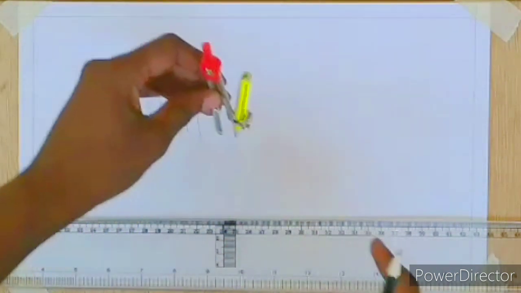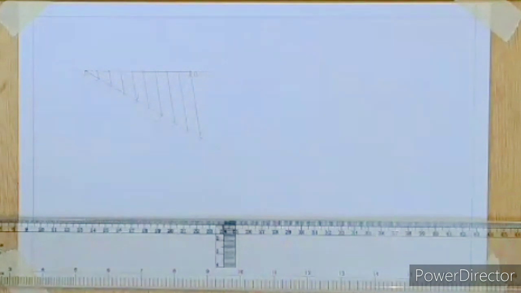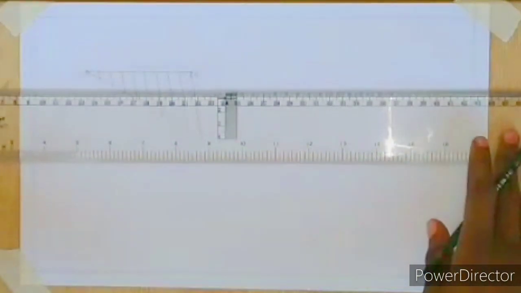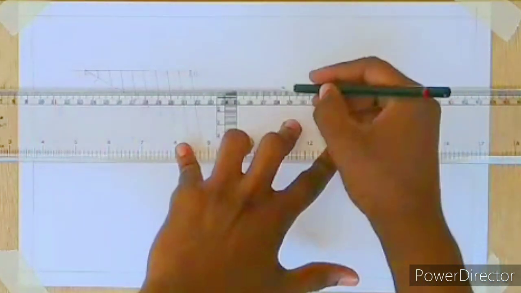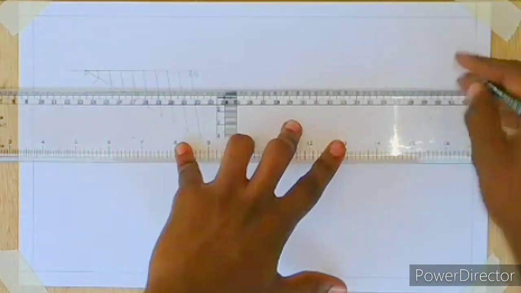Now, if we were told to divide this into 11 parts, we would have continued with our compass and gone 11 times. Depending on the number of times you are told to divide, you keep on going. So that's how you divide a line to any number of equal parts. Let's try this one more time. This time, our line is going to be 5 centimeters, and we are going to divide it into 7 parts.